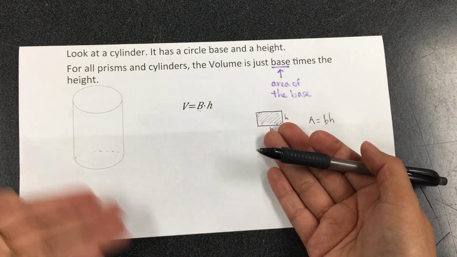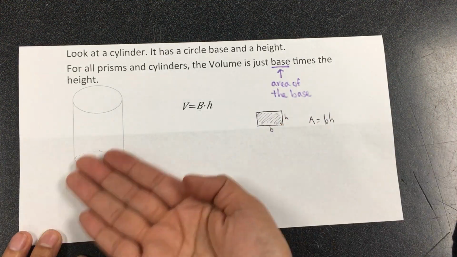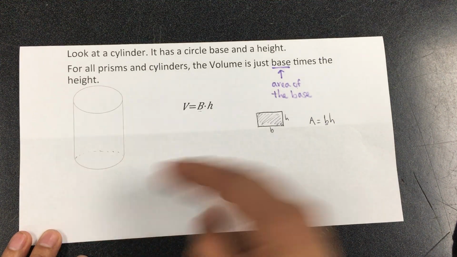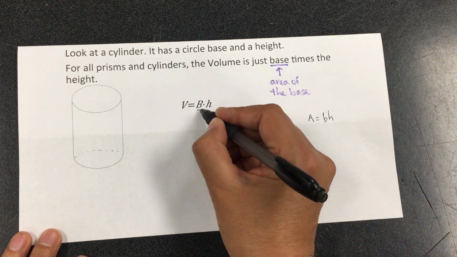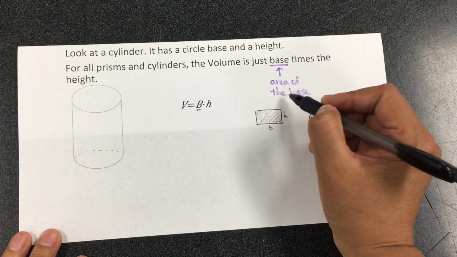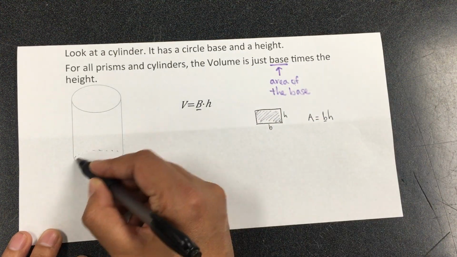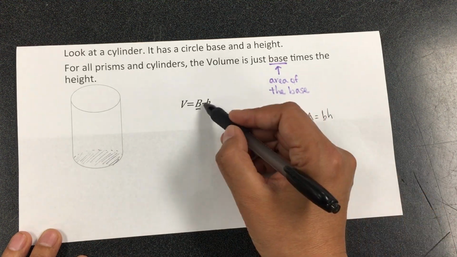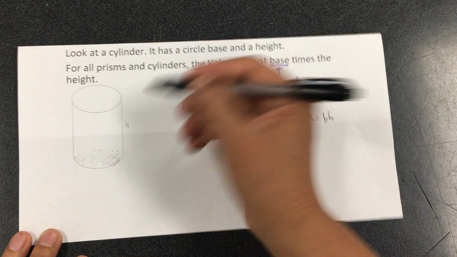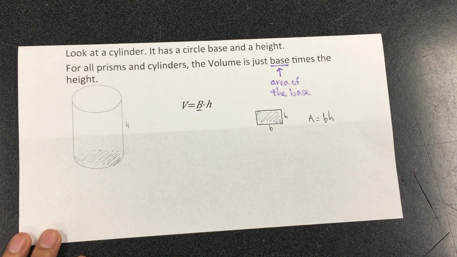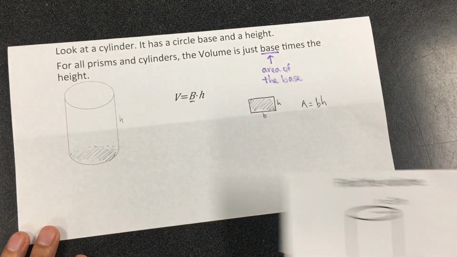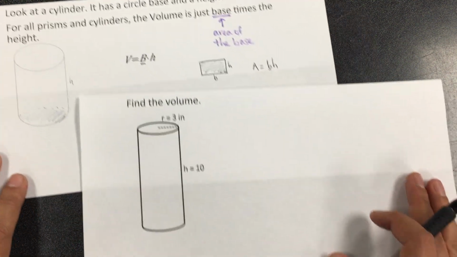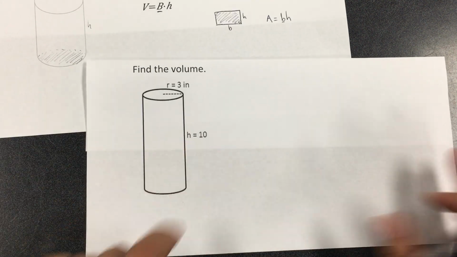So it's a flat figure at the bottom of that three-dimensional figure. So that's what this B stands for, the area of that base. We have to find the area of that circle first and then multiply times the height, which will be this one right here.